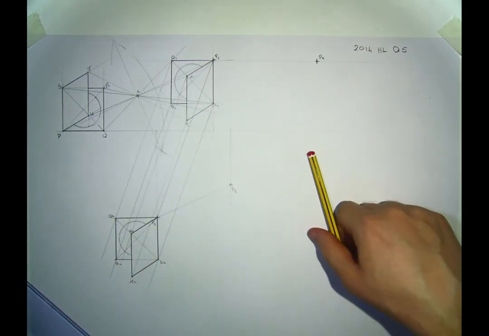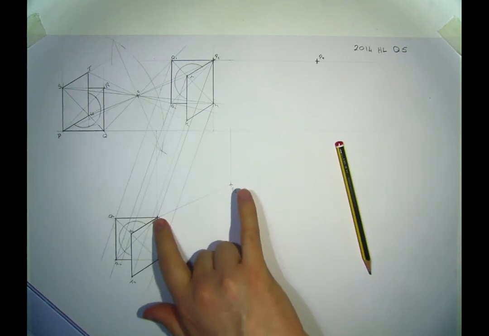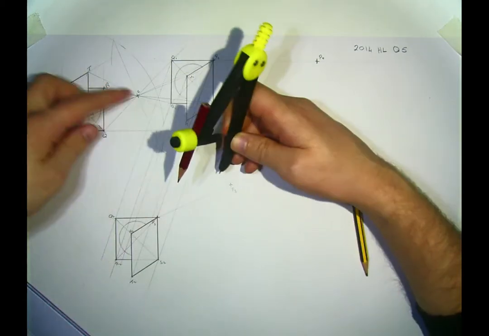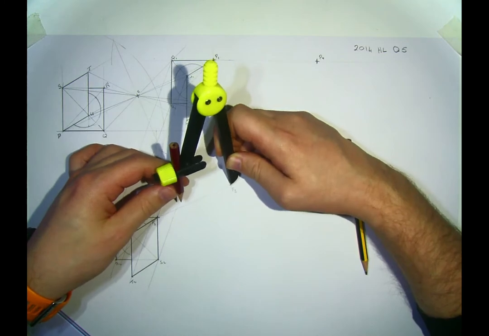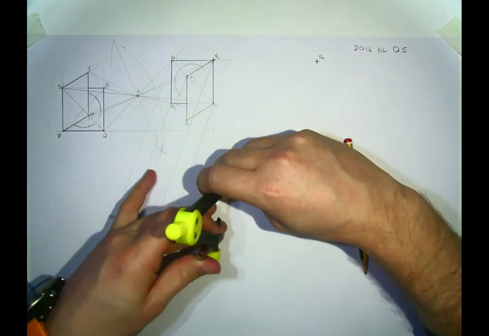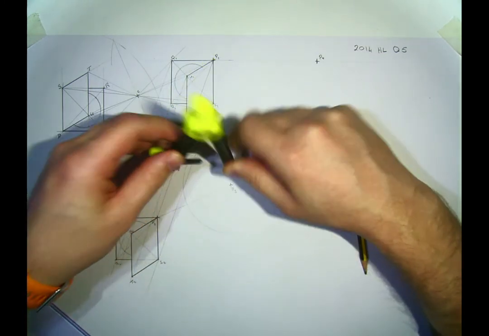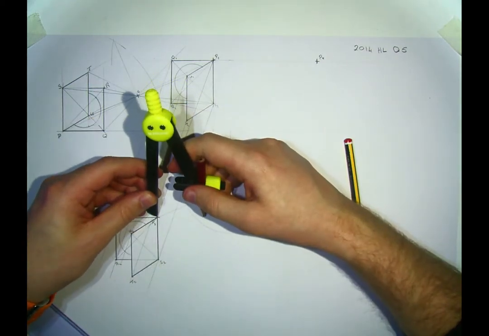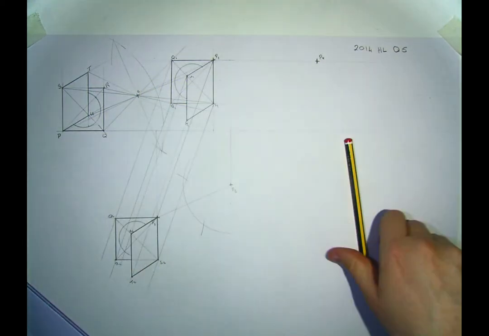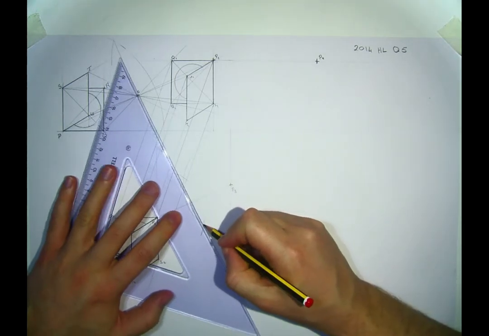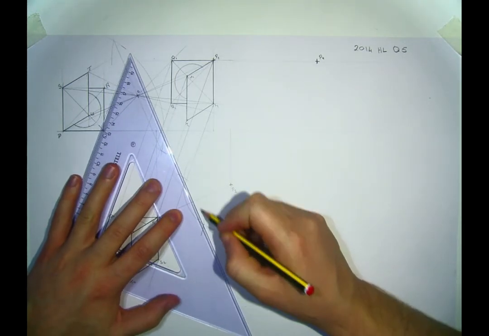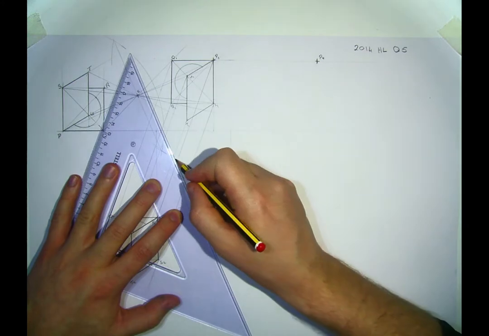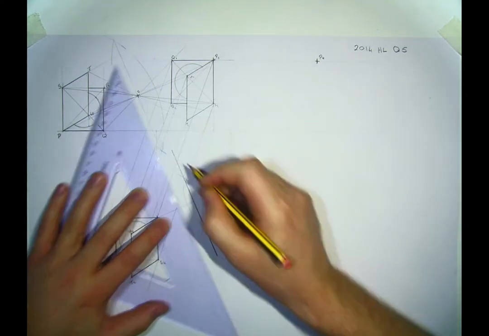So our axis is going to be halfway between the points P2 and P3. So again, just like we did for the central symmetry, take an arc, swing it, extend over halfway, swing an arc. We're just bisecting the line. And this line here is our axis.